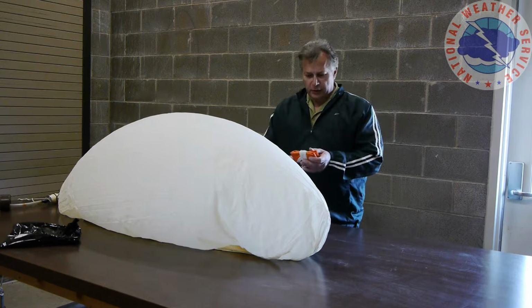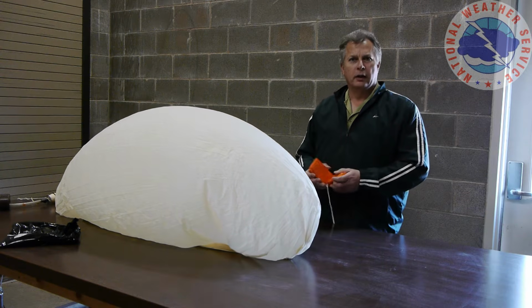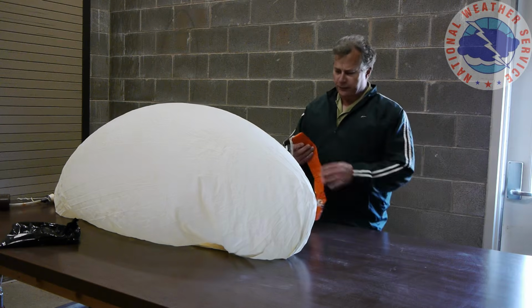Part of the preparation includes a flight train, which consists of a parachute, a length of string, and then the instrument itself.